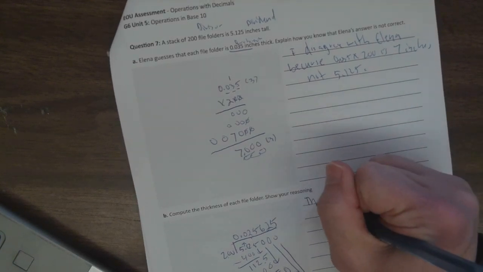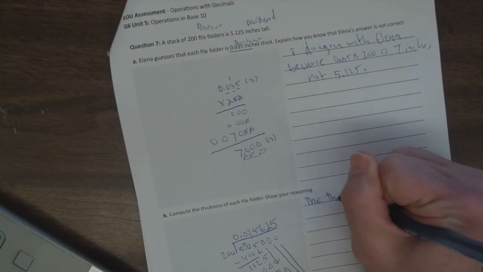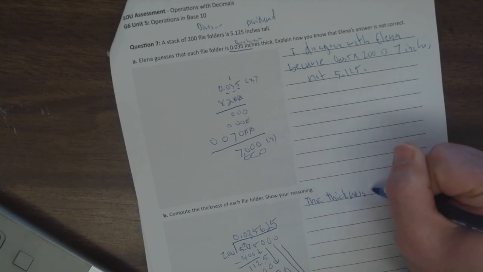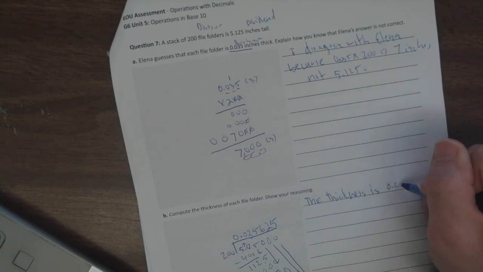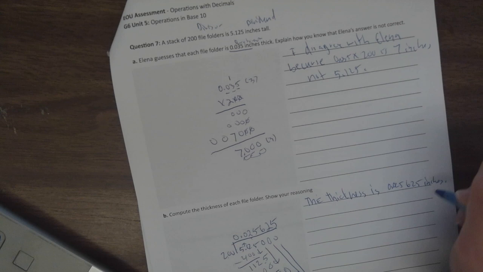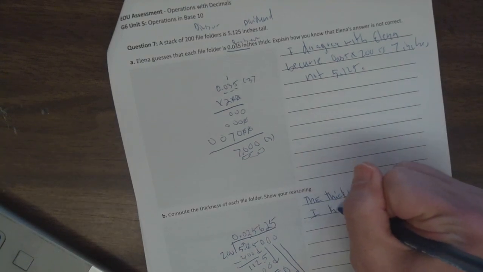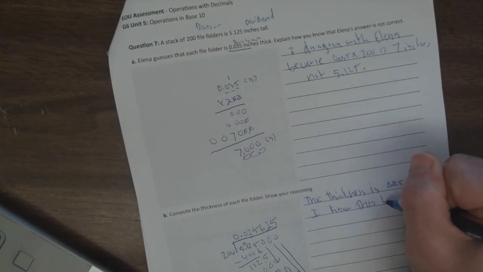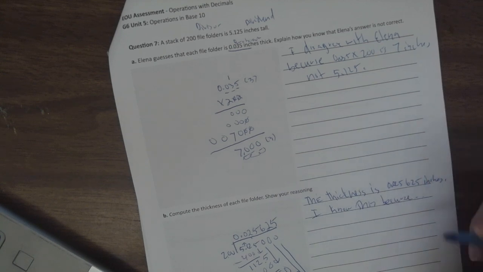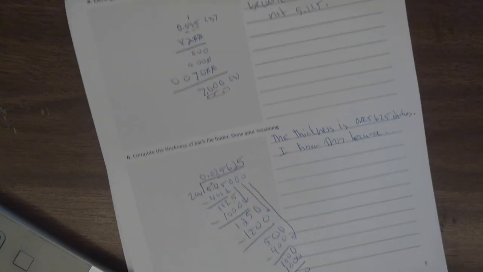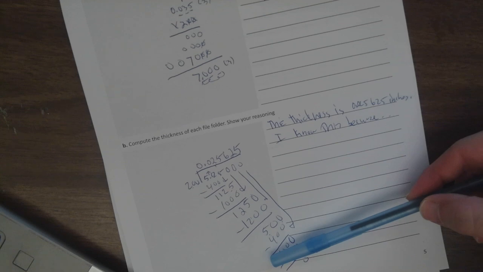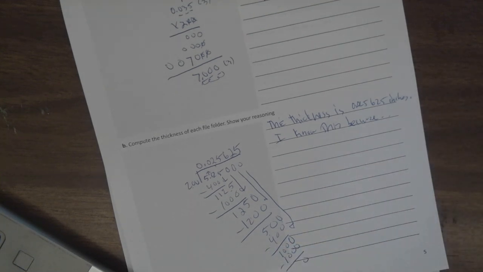So we would say the thickness is 0.025 inches. And then I know this because, and then you explain your reasoning. And again, if you need help with the long division portion, go to a prior question. Good job.